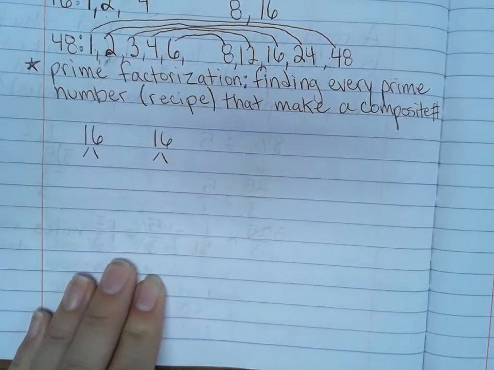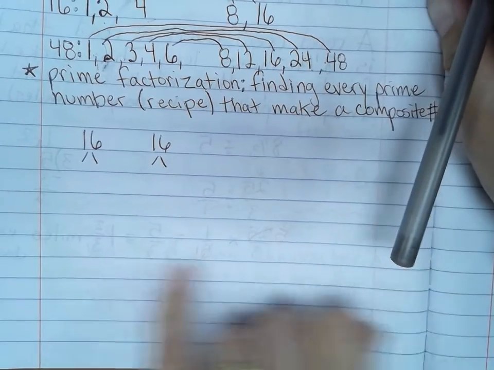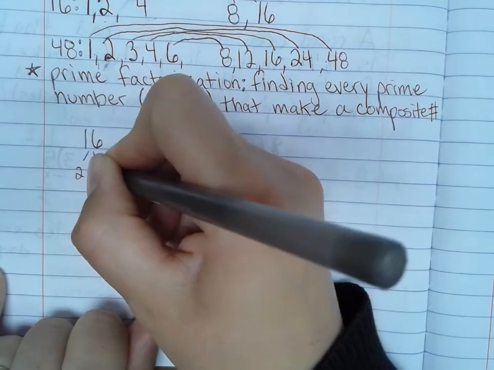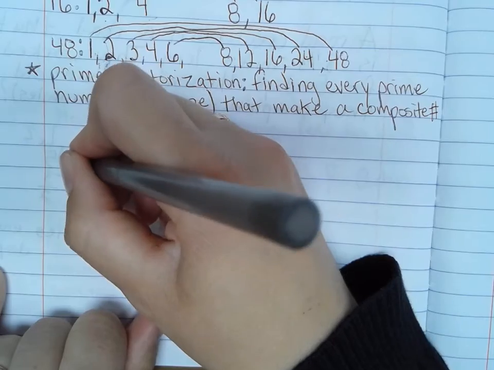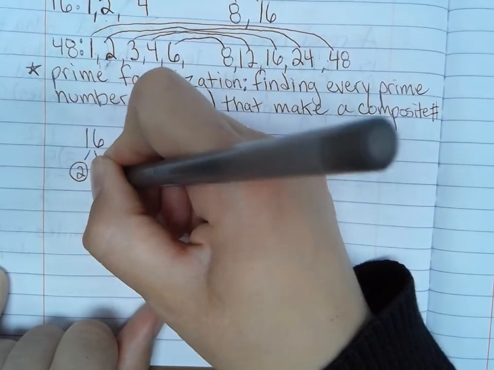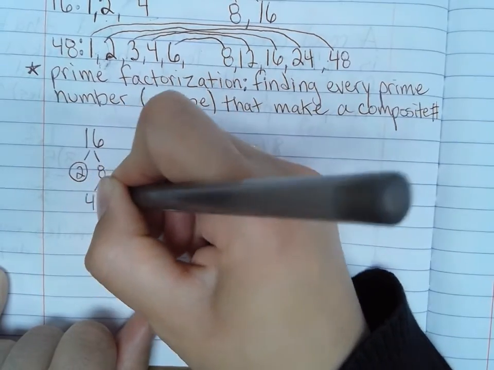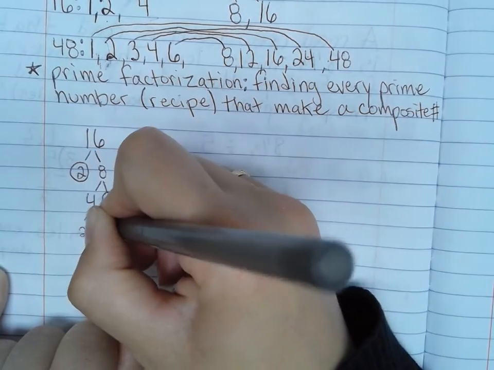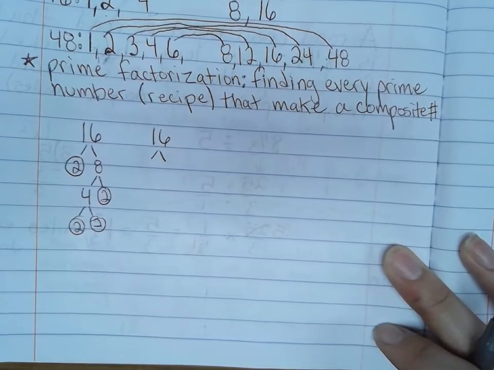So, looking at 16, I just need to think of two things that multiply to get me 16. I know some of your heads are instantly jumping to 2 and 8, which is fine. Now, if you have a prime number, you circle it. That's the end of that branch of this factor tree. 8 breaks down more. 8 breaks down into 4 times 2. 2 is prime. I break down 4 and I get 2 and 2. Now, every single branch of that tree is ended in a prime number.